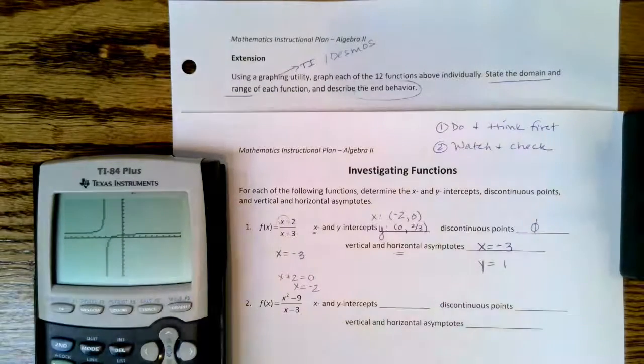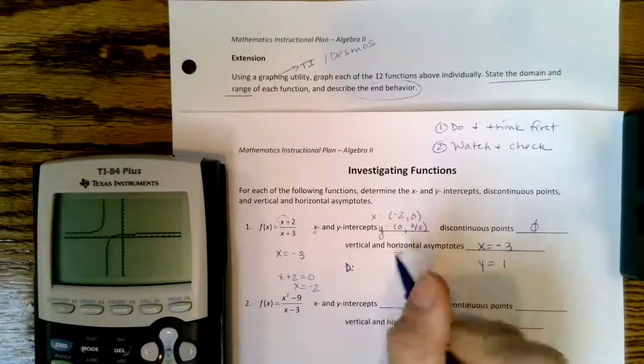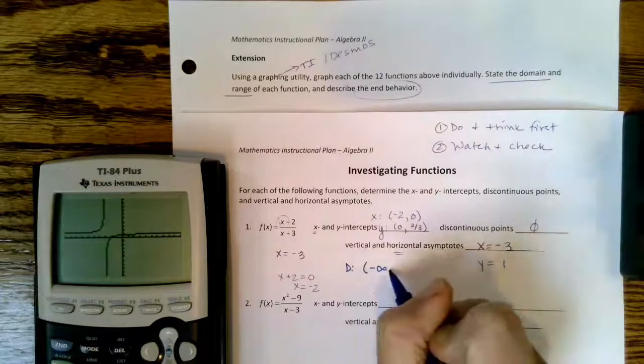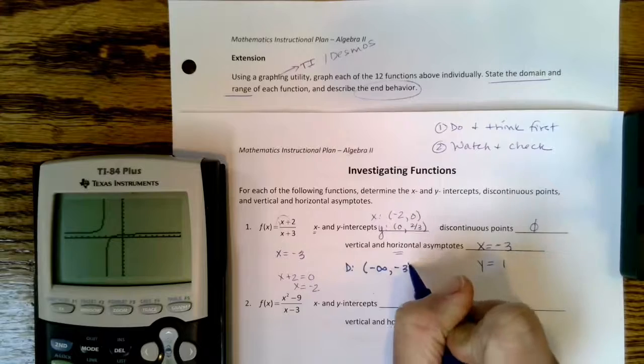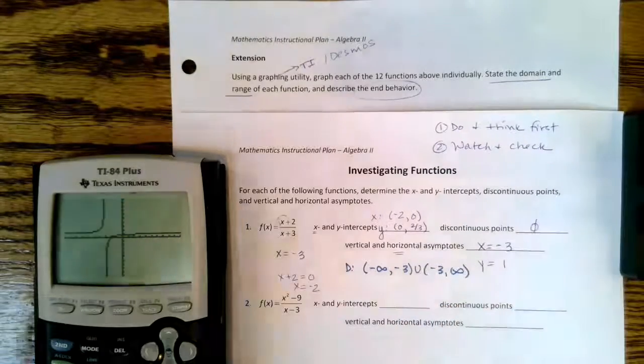All right, so when I think about my domain and range, we'll recognize that my domain is going to be all the values from -infinity up to my asymptote, and then from my asymptote on.